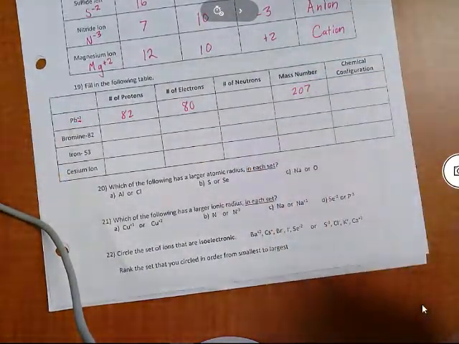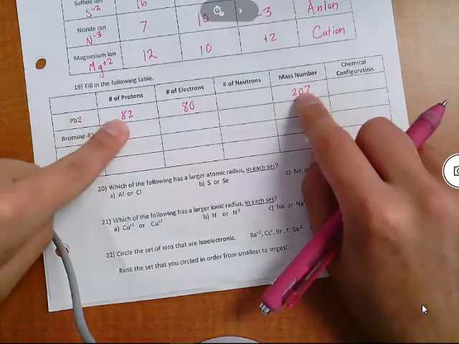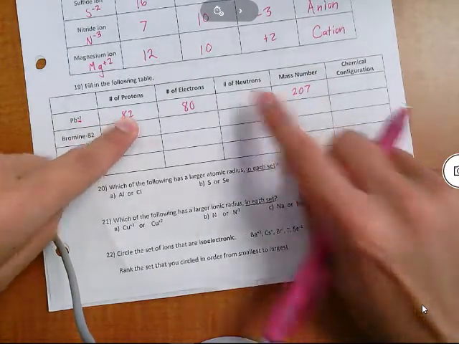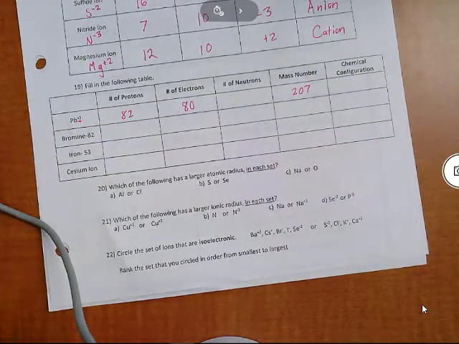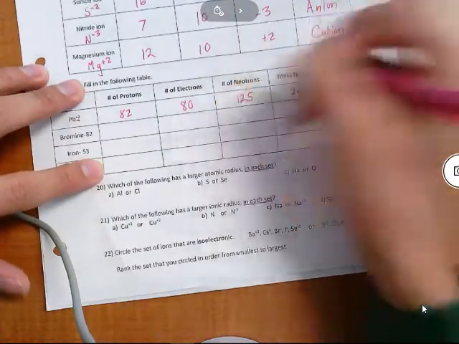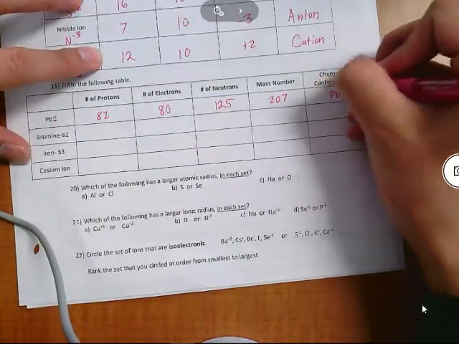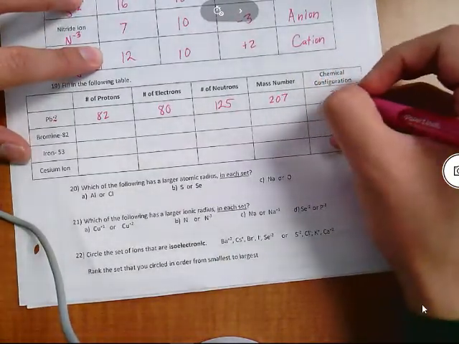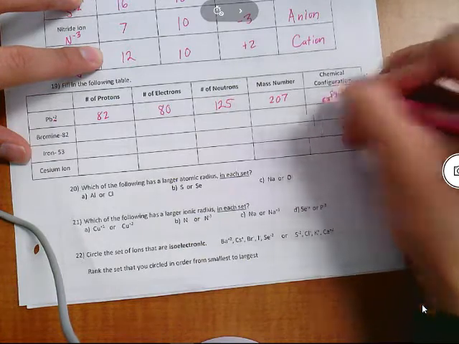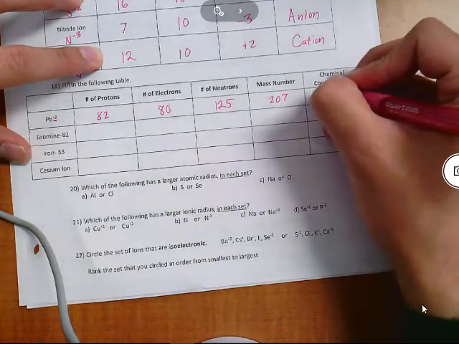To get neutrons, I'm going to subtract protons from the mass number. So 207 minus 82, 125. Chemical configuration, so it's going to be Pb, says it has a +2 charge. So 82, because that's the atomic number, and the mass, 207.